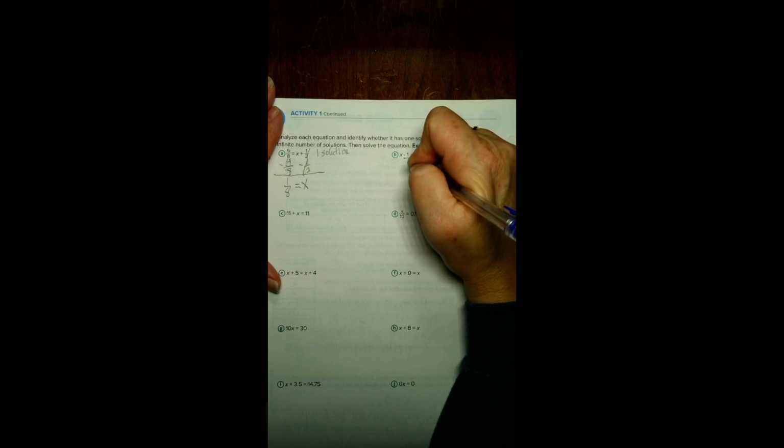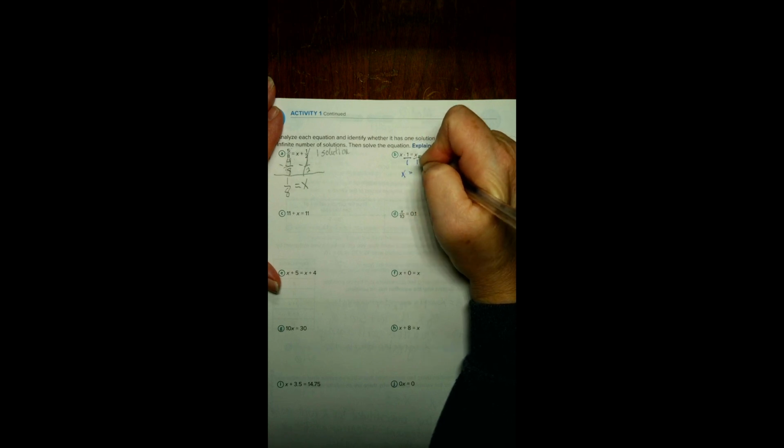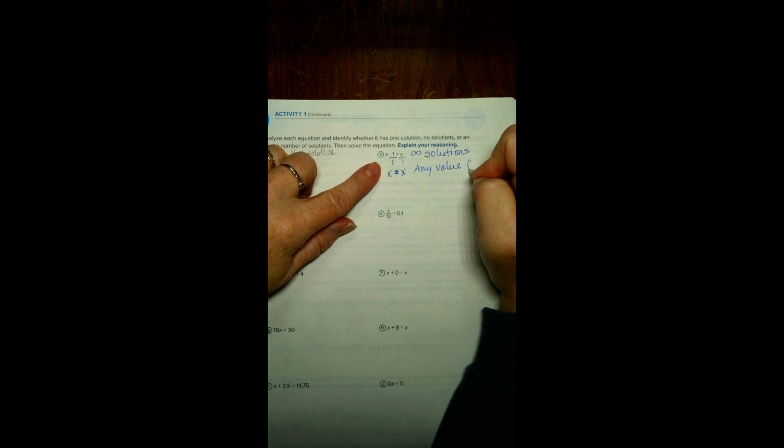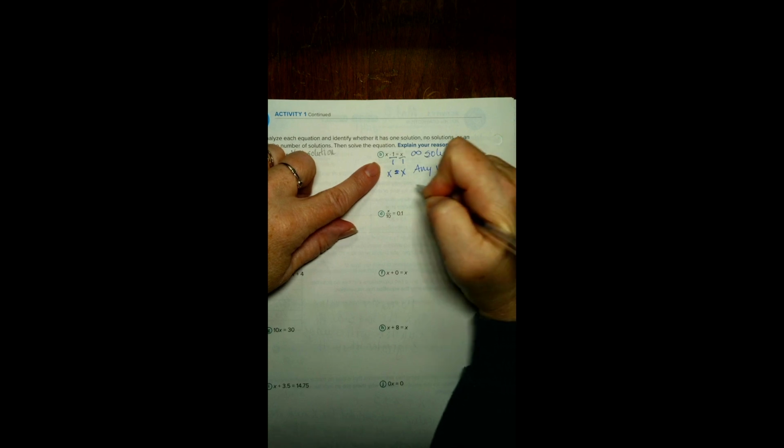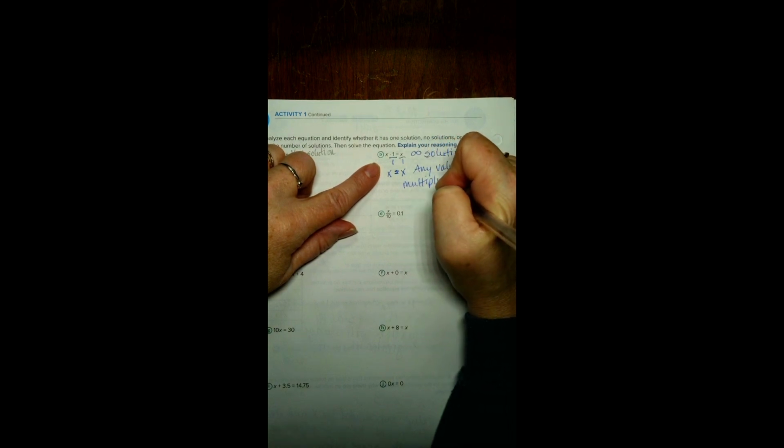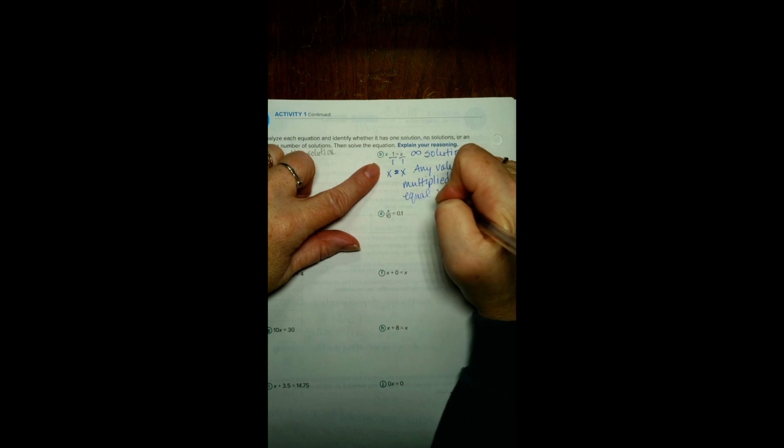If I divide this side by 1 and I divide by 1, I'm going to get x equals, anything divided by 1 is just the anything. So whenever x equals x, any value will make it true. So in here, any value for x multiplied by 1 will still equal x.